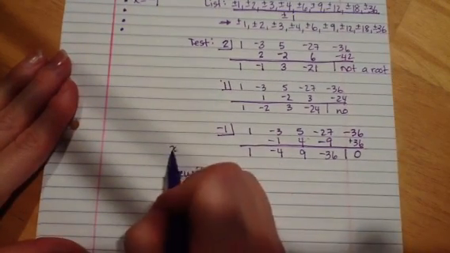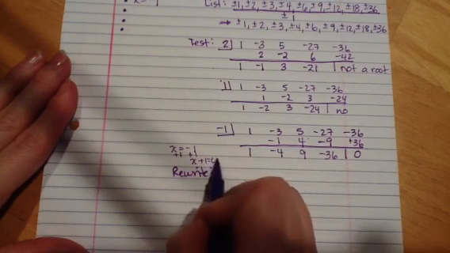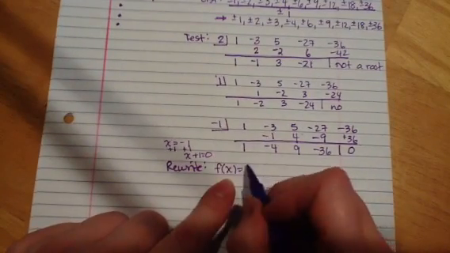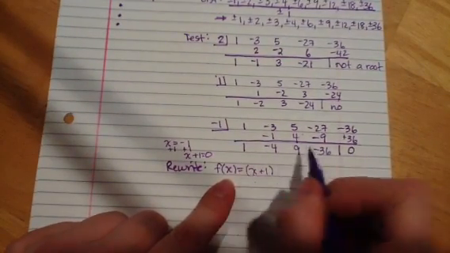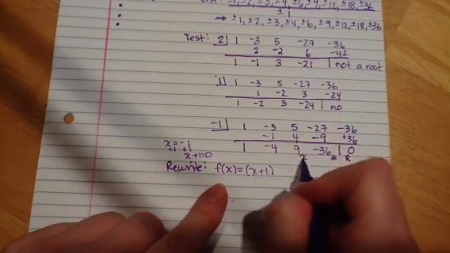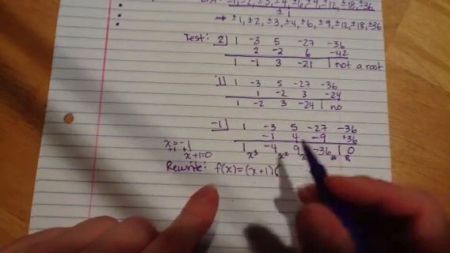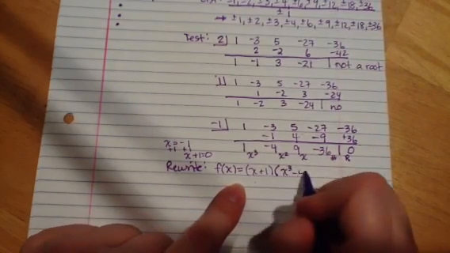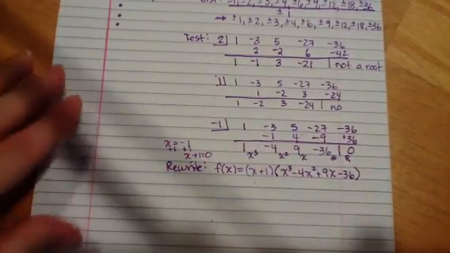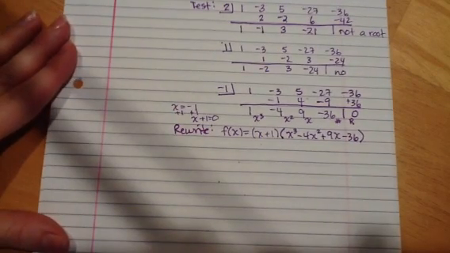So remember that if x equaled -1, I add that 1 over to get x plus 1 equals 0. So my factor I'll rewrite as x plus 1 times the quotient. Remember, the last number is the remainder. Then we have the constant term, the x squared term, the x cubed term. So this will be x plus 1 times x cubed minus 4x squared plus 9x minus 36. Okay, we're off to list, test, and rewrite.